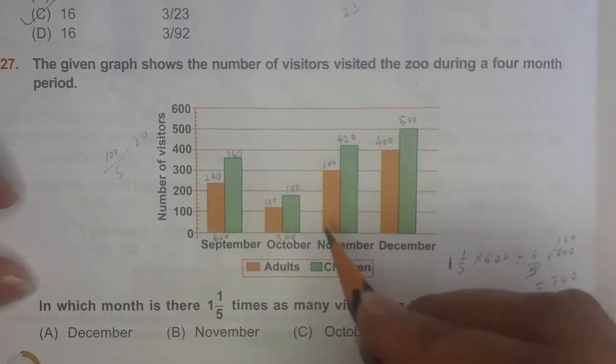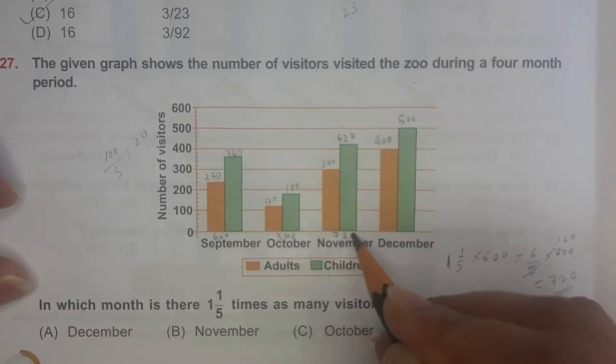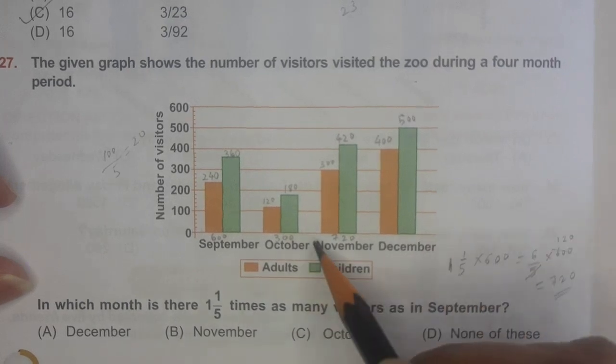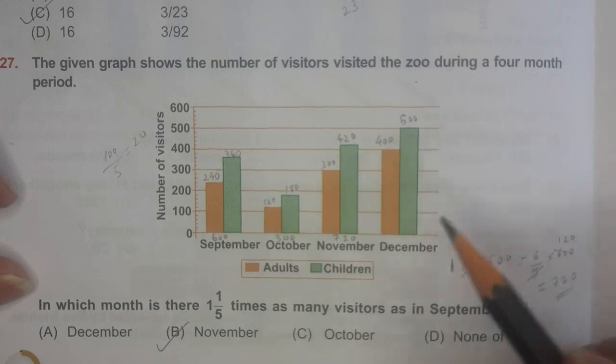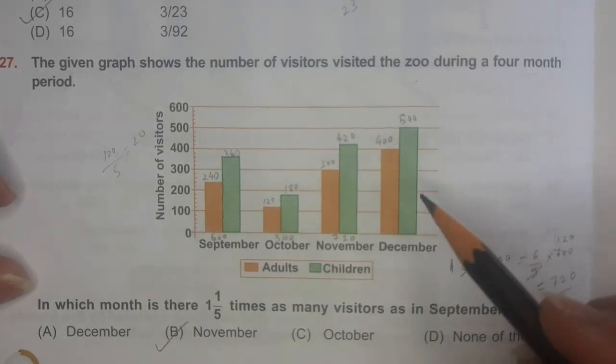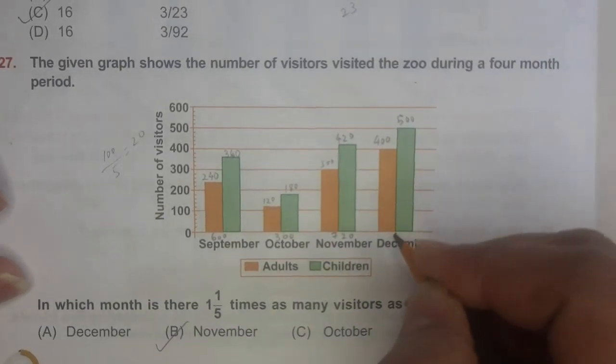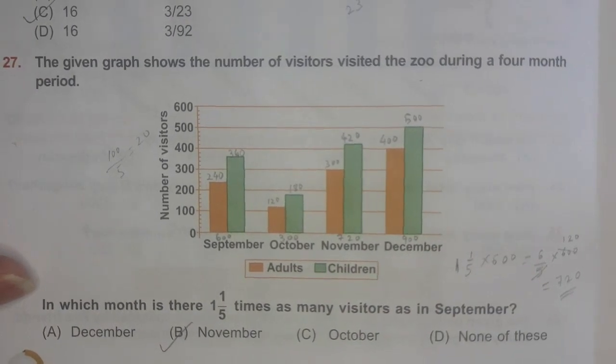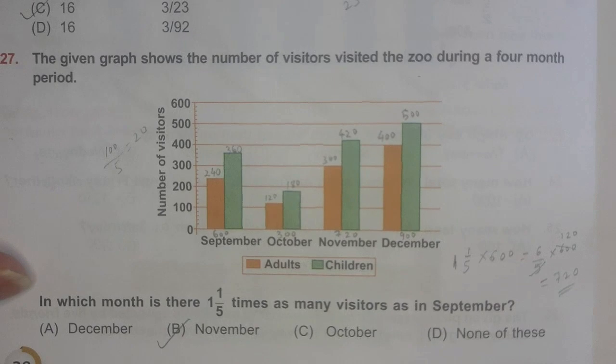यहाँ पे total कितना है? 720. And that should be our answer, right? November, 720. So it should be option B. For December, it is 900. Okay. So B is the answer to this question.